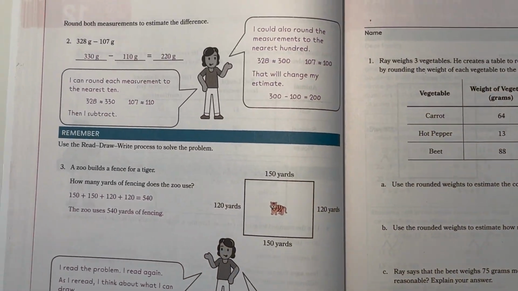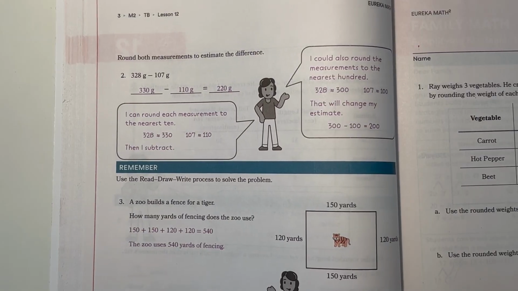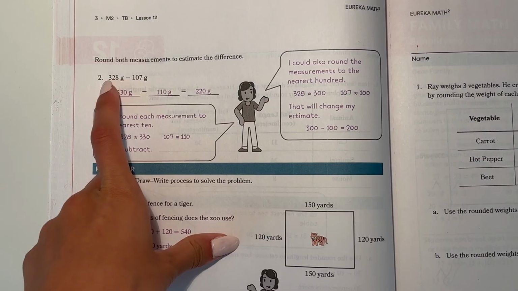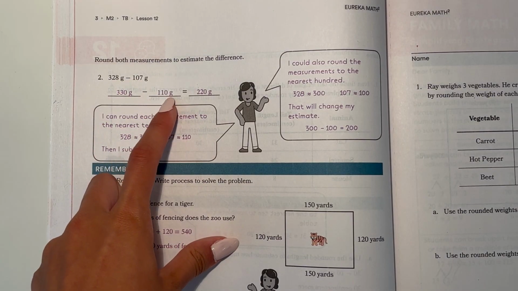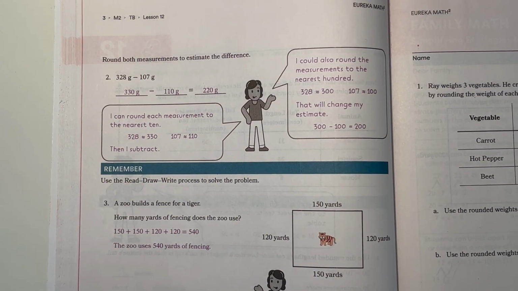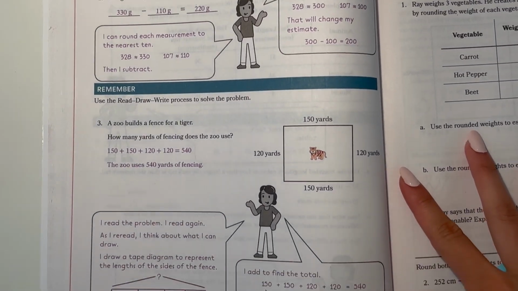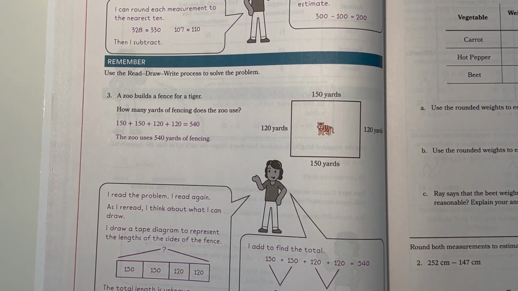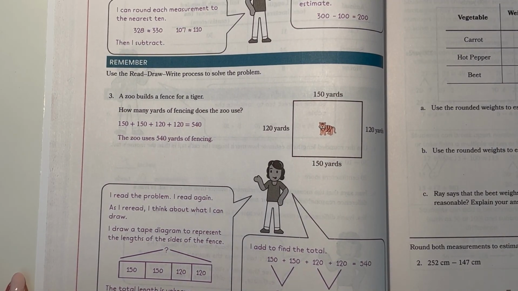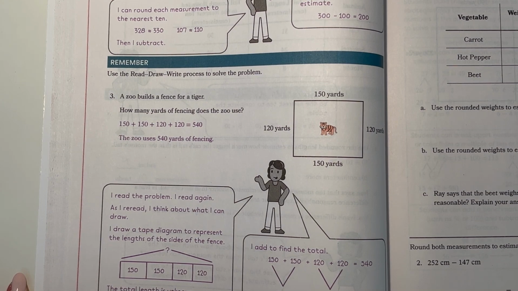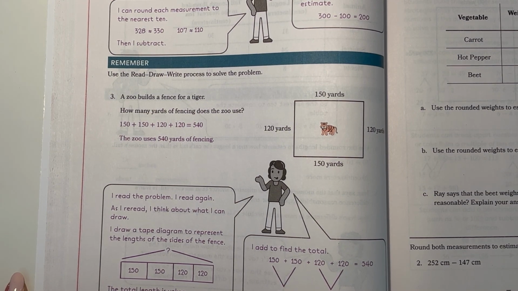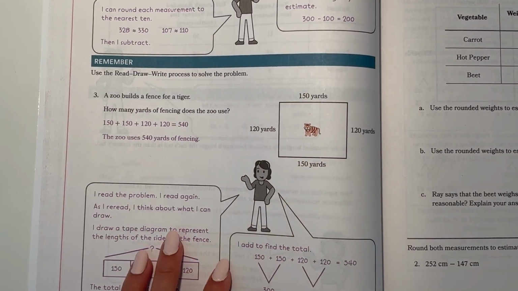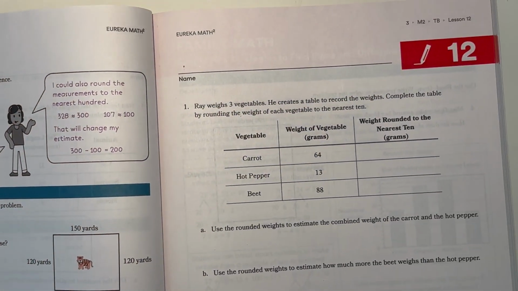Okay, and now round both measurements to estimate the difference. So we can round that up to 330 minus 110 equals 220. So that's our estimation. And now use the read, draw, write process to solve. Okay, number 3, a zoo builds a fence for a tiger. How many yards of fencing does the zoo use? So just add it all up to get 540 as the total.